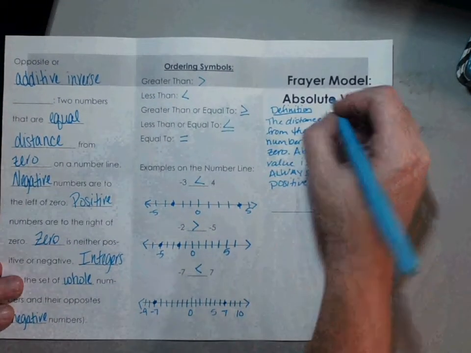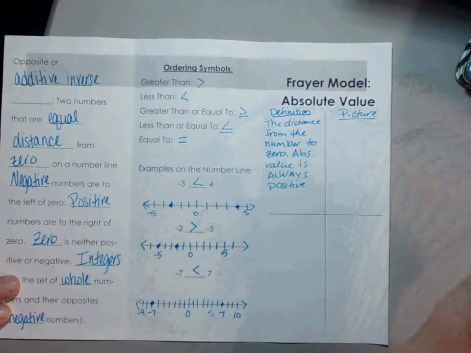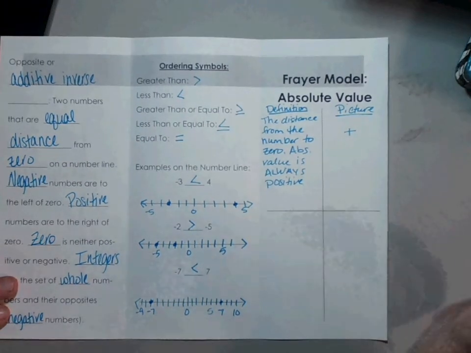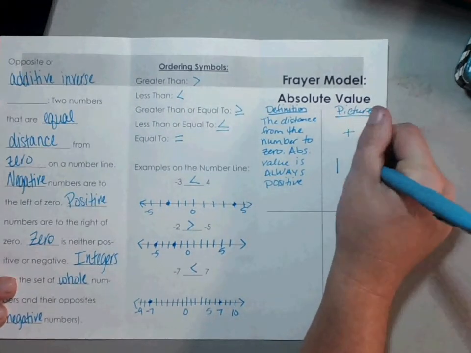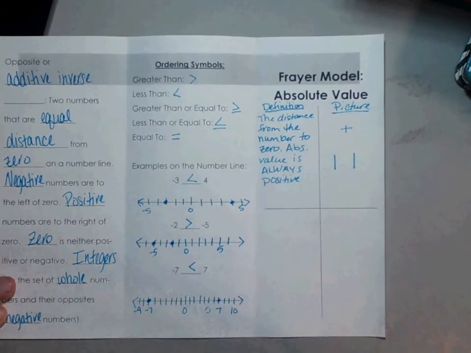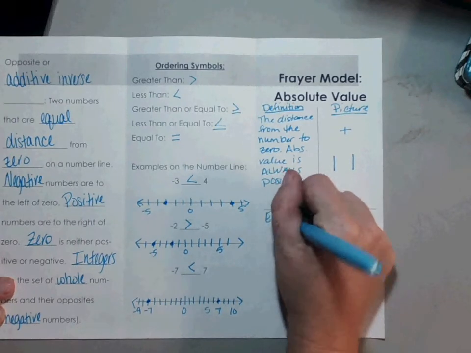Alrighty, over here we're going to draw a picture. Because it's always positive, we're going to draw a plus sign. And to show absolute value, how we know we're looking for absolute value is it will have these two lines, and then it will have a number on the inside. Okay, so for example, let's put our examples right here.